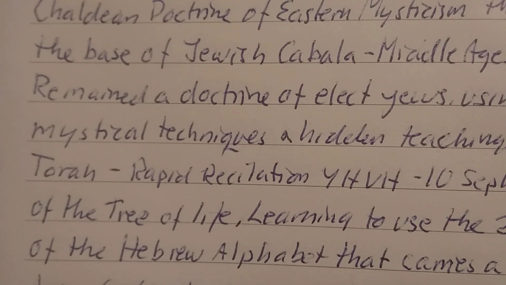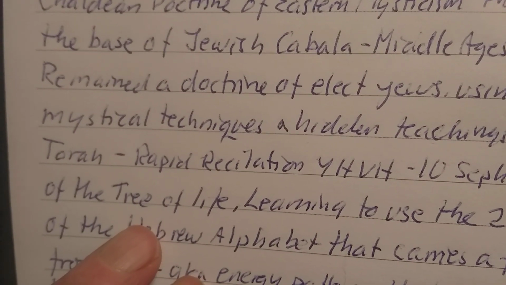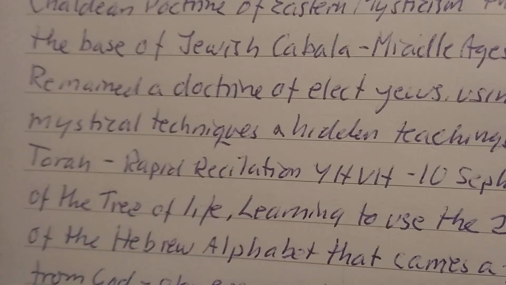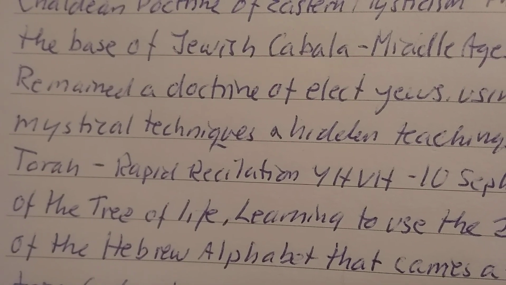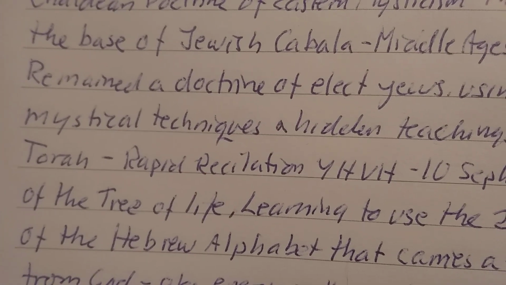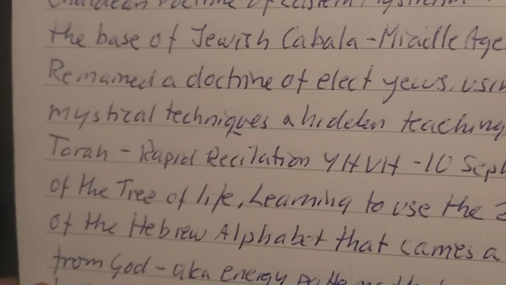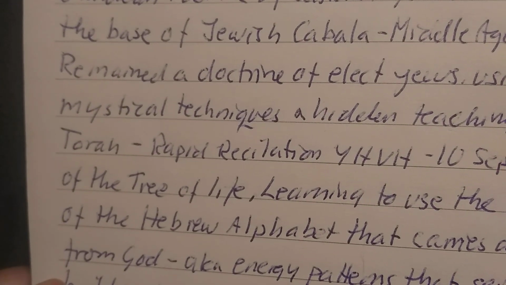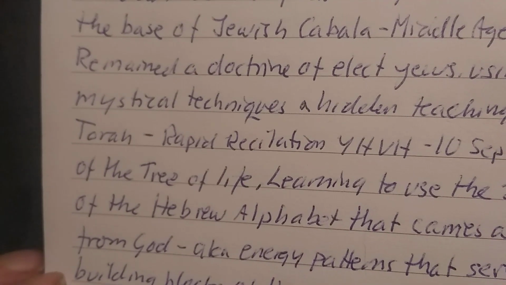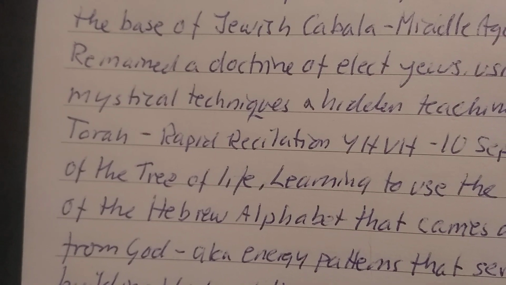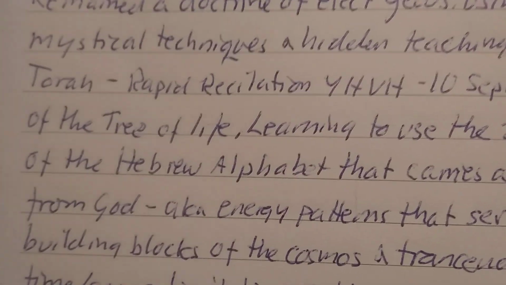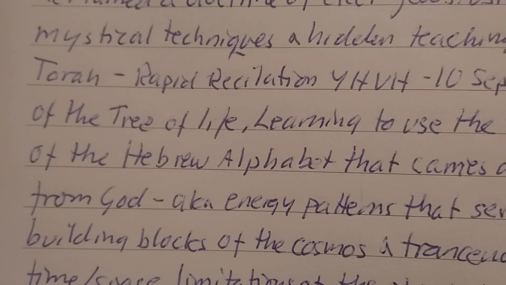to connect to God. And it contains the rapid recitation of Yod He Vav He and the use of 10 Sepirot of the Tree of Life, learning to use the 22 letters of the Hebrew alphabet that come as a force from God, also known as energy patterns that serve as building blocks of the cosmos and transcend the time-space limitations of the physical world, and connect to one's divine spark within.